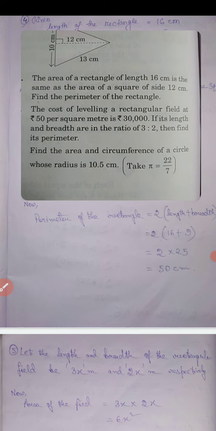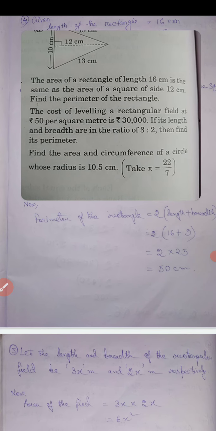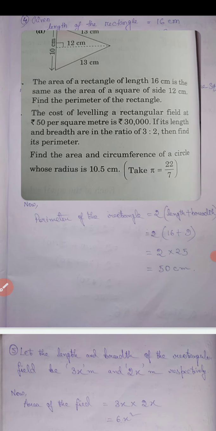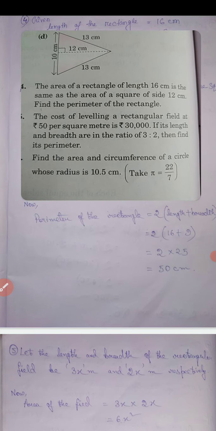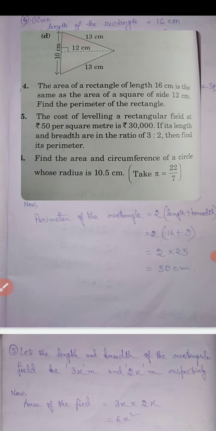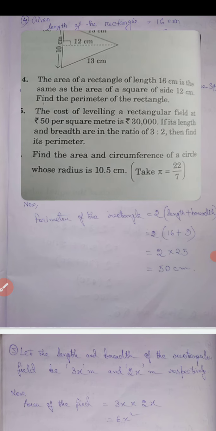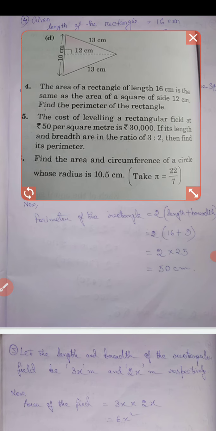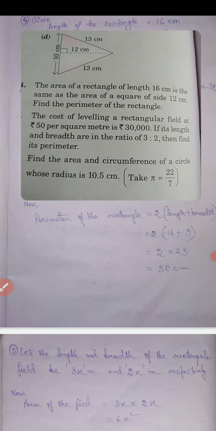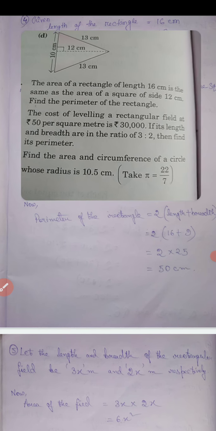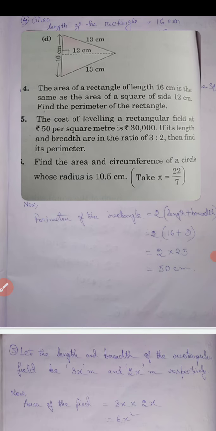Question number 5. The cost of leveling a rectangular field at rupees 50 per square meter is rupees 30,000 if its length and breadth are in the ratio of 3:2. Then find its perimeter. So they have not given here the exact length and breadth, but they have given that the length and breadth are in the ratio 3:2, and the total cost has been 30,000, and per square meter it costs rupees 50.